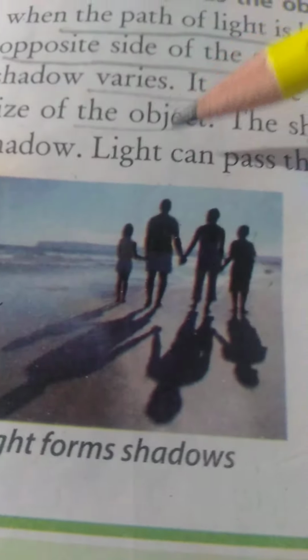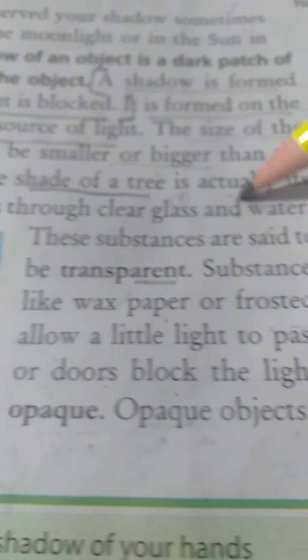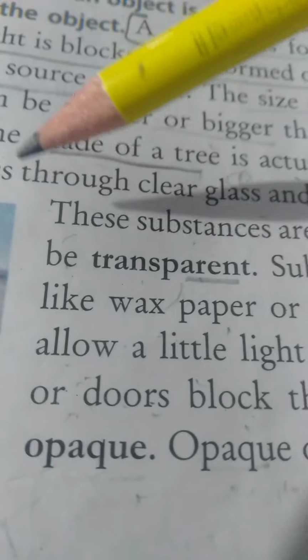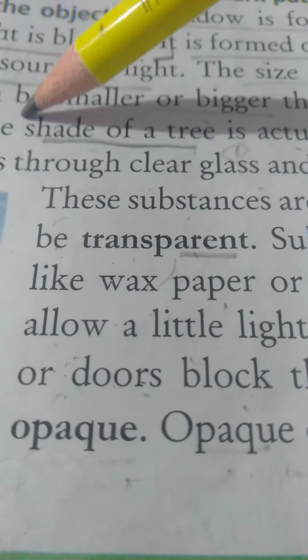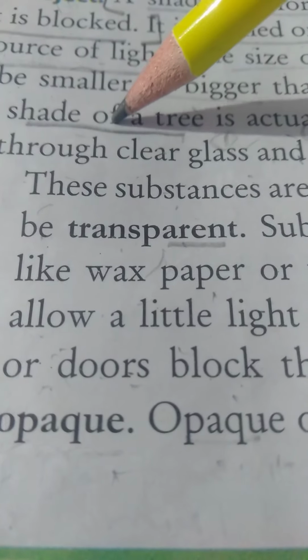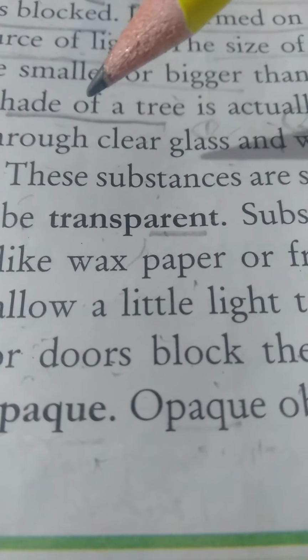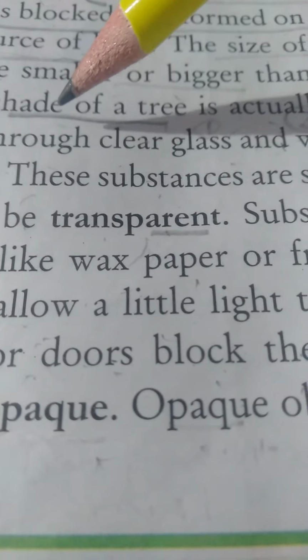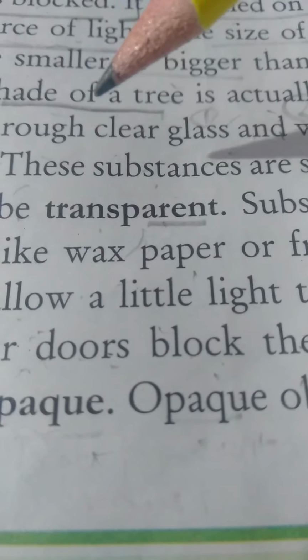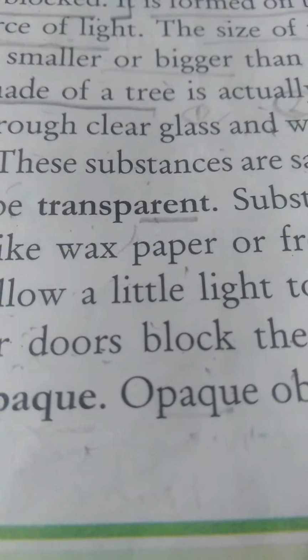The shade of a tree is actually a shadow. Light can pass through clear glass and water. So you can observe where shadows form, how they look, and the size of the shadow, everything, children. But one thing I want to say: if you want to see your own shadow on a wall, how, teacher? Make your room very dark, place the torch on the table and switch on the torch light.